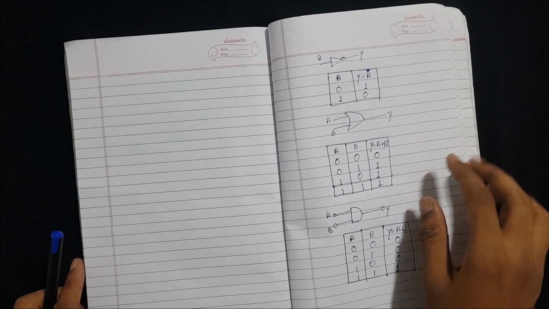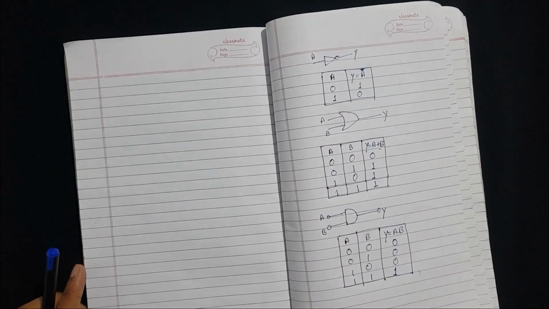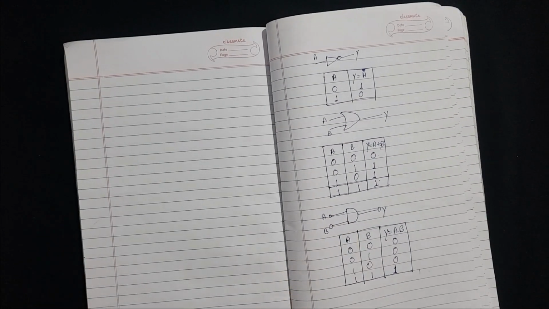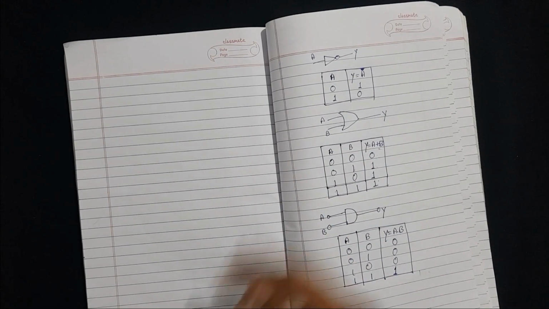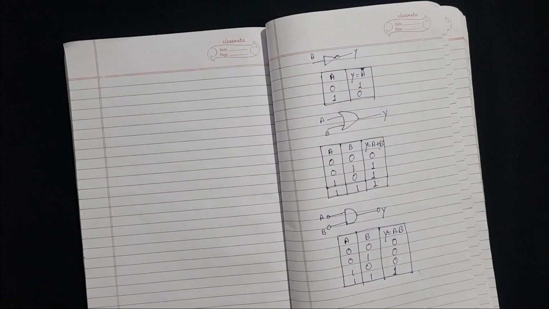Okay, now we have done building our basic gates on breadboard. Now I'll show you how to make gates out of these three gates, and we will use some combination of these three to make some other gates.